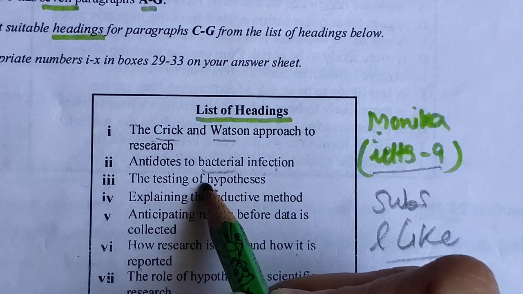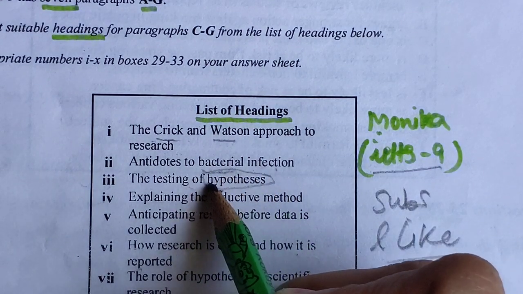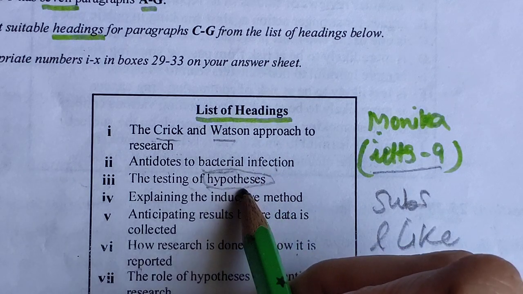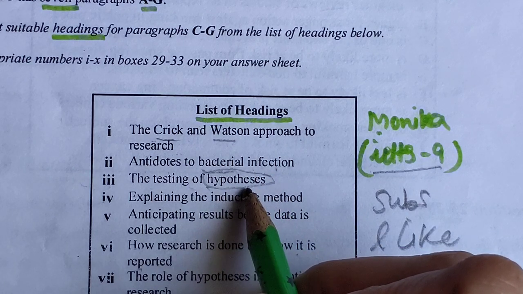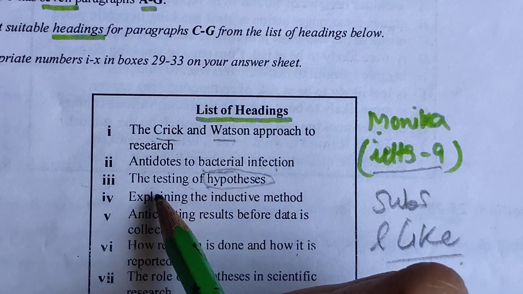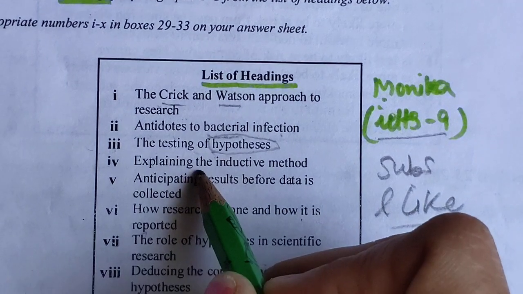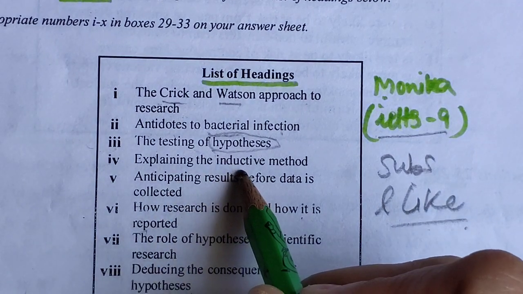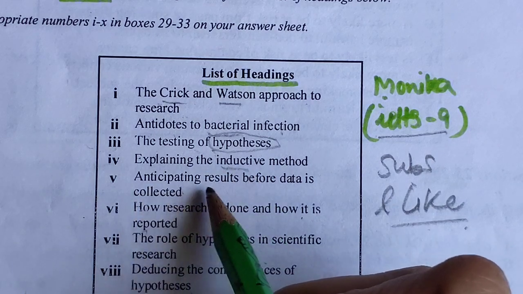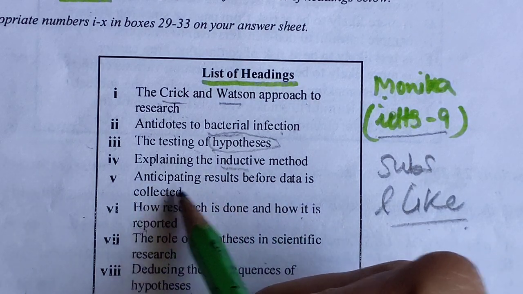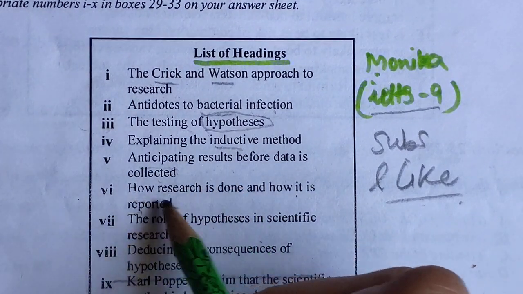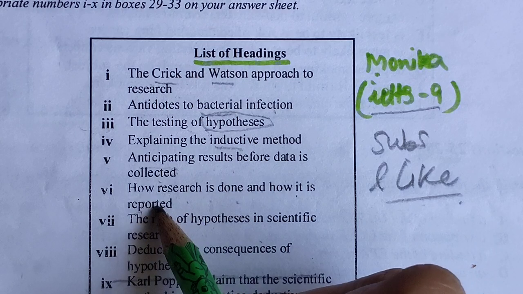Hypothesis means when someone is doing some research for something, and hypothesis, mind, behavior and all, they will just find it. Okay, the testing of hypothesis. Next is explaining the inductive method, explaining this method. Anticipating results before data is collected. So anticipation of results is there. How research is done and how it is reported.